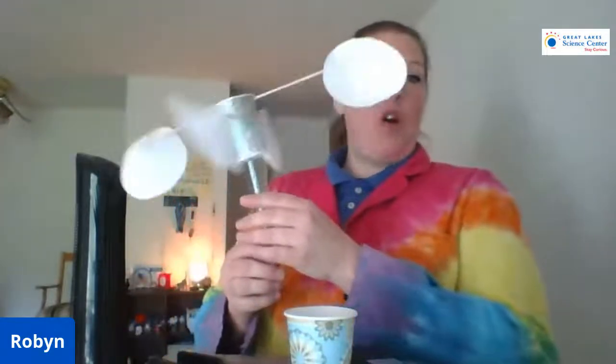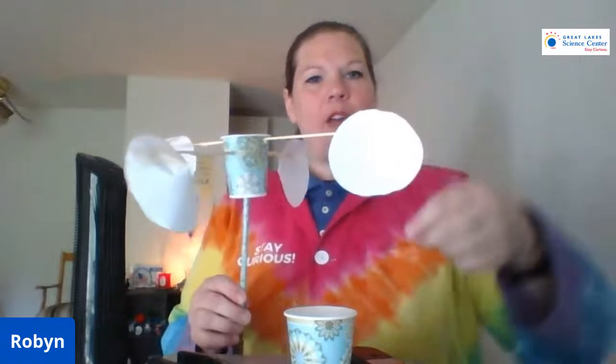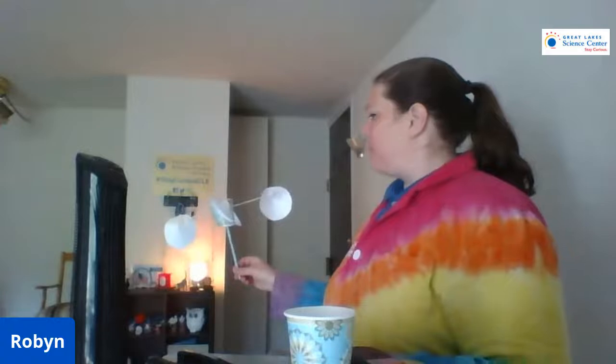Now remember, this is an engineering design challenge. So in addition to the design that I showed you, you can experiment at home. Maybe you don't have cups. So what I did was I took round circles of paper, I cut it about halfway down and folded it so that I had this concave shape. And let's test this design.